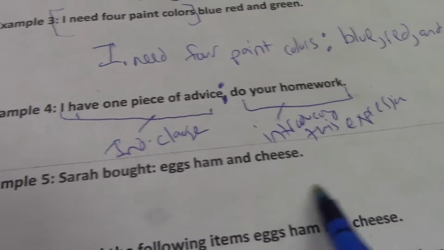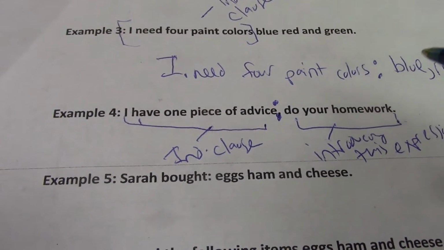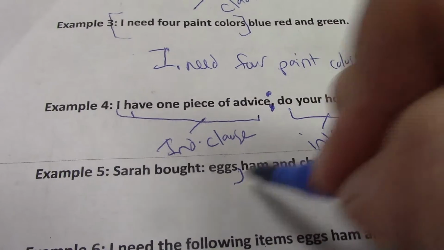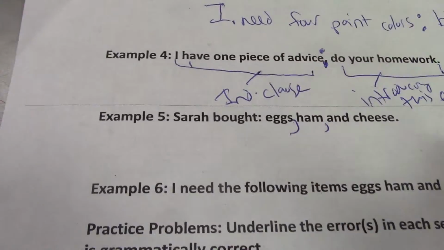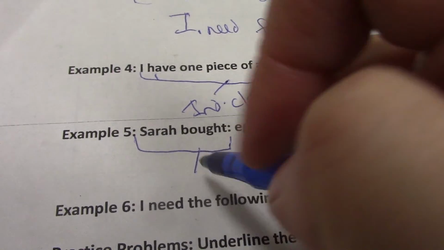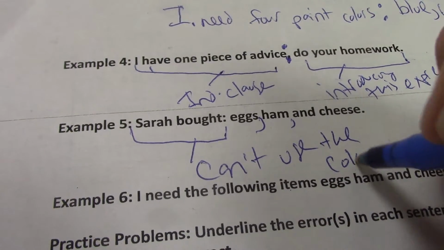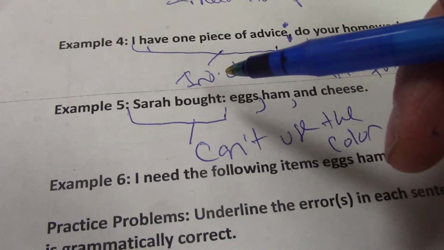Now, here's an example of a colon used incorrectly. Sarah bought: eggs, ham, and cheese. First of all, I need commas here. Now, you can't use the colon because Sarah bought is not a complete statement.